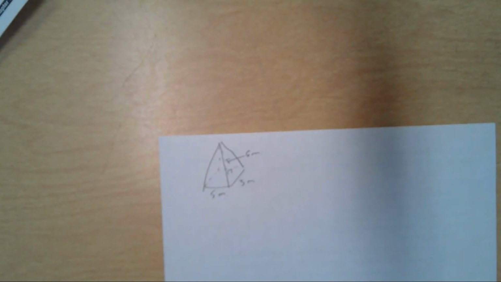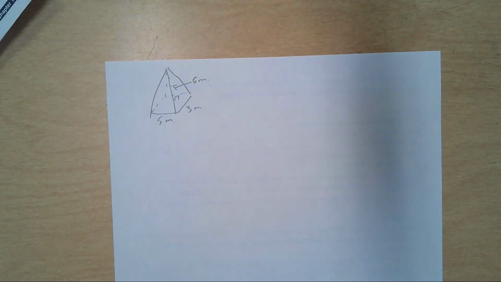Alright, one more of these, and we'll look at the triangle one. It's a little blurry. There you go. 5, 3, and 6.